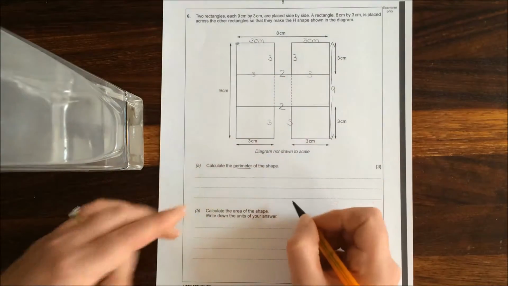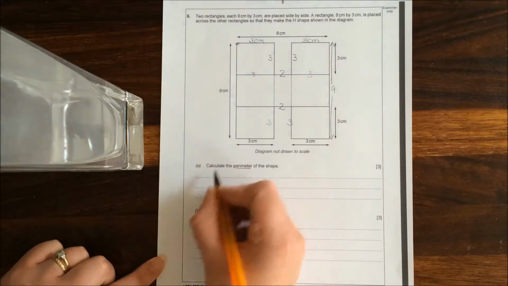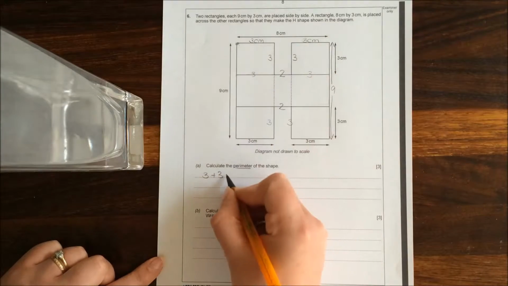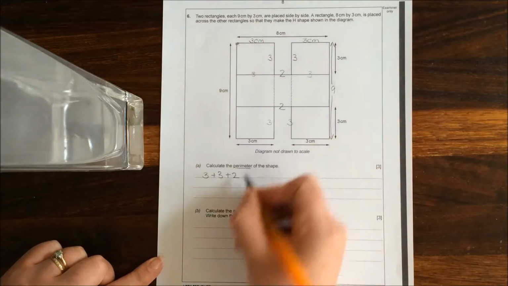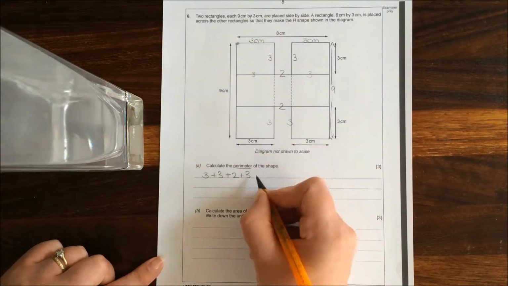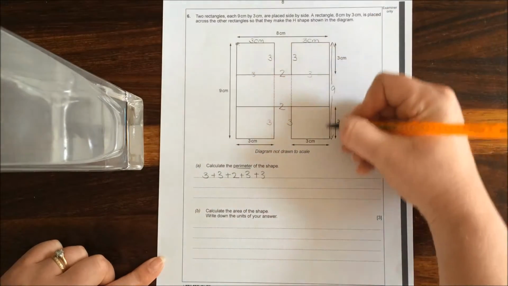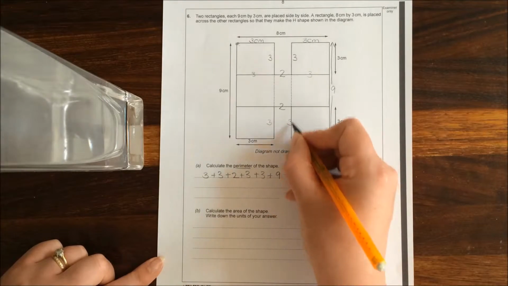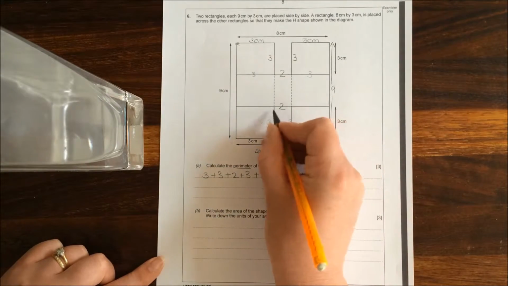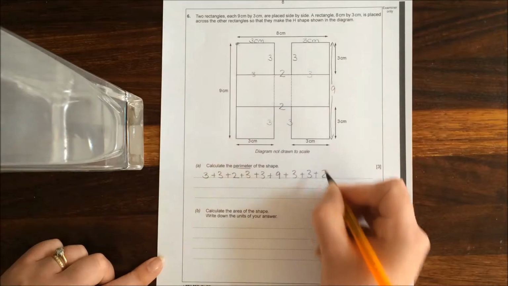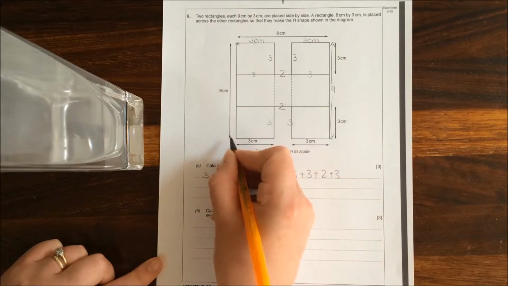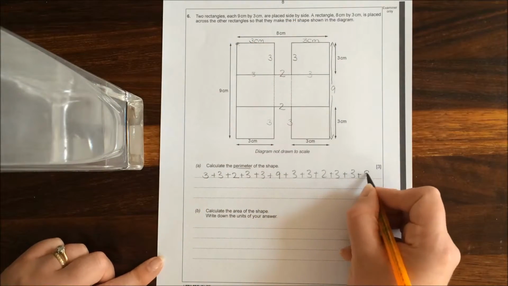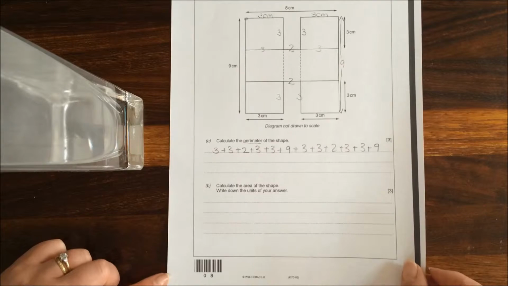So if I work my way around the outside of the diagram, starting at this top corner, I've got 3, add 3, come across for 2, back up for 3, across for 3, down for 9, across this way for 3, up for 3, across 2, down 3, across 3, and back up for 9. Takes me back to where I started. So I've got all the lengths around the outside, the perimeter of the shape.